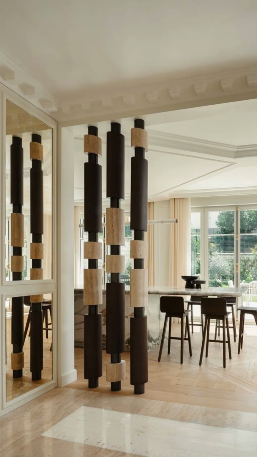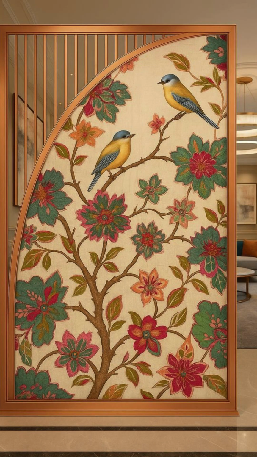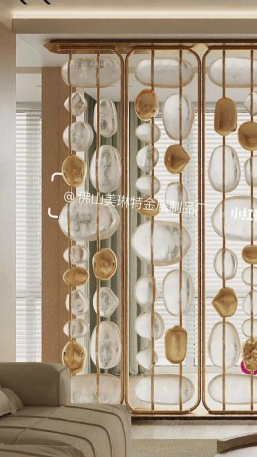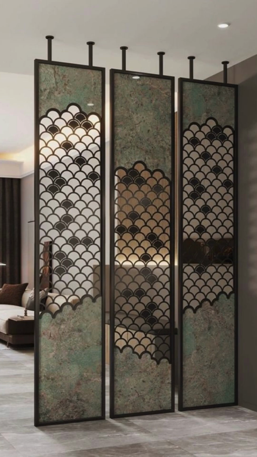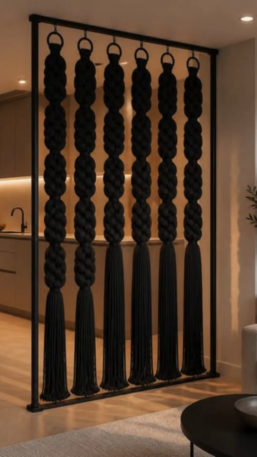Another reason partitions are popular is flexibility. Unlike a permanent brick wall, many partition designs can be lighter, more decorative and sometimes even movable. This makes them particularly useful in apartments, rental homes and modern residences where you want to change the layout without major construction. Now let's look at the different types of partitions.